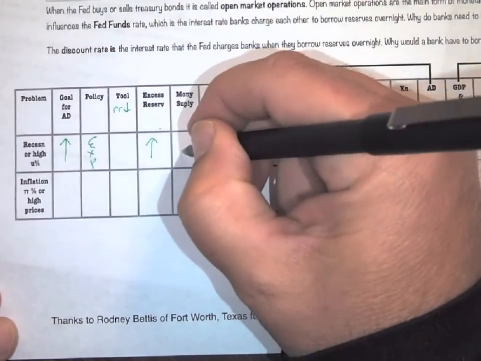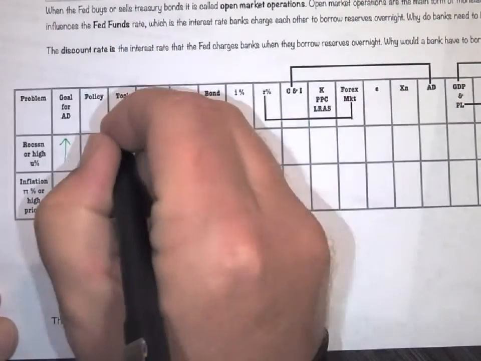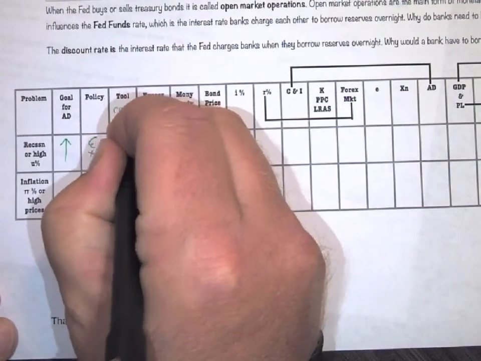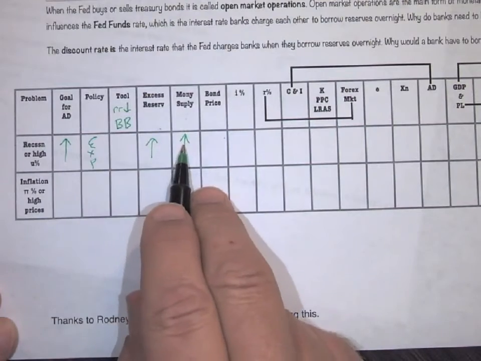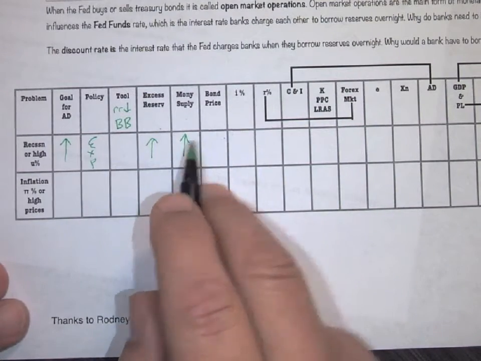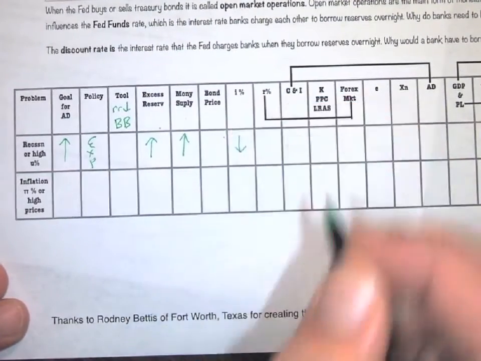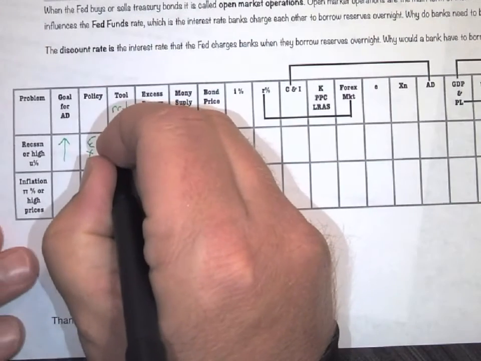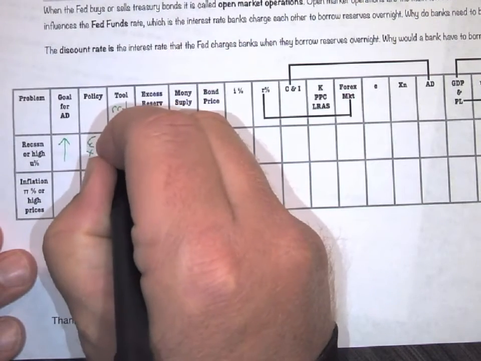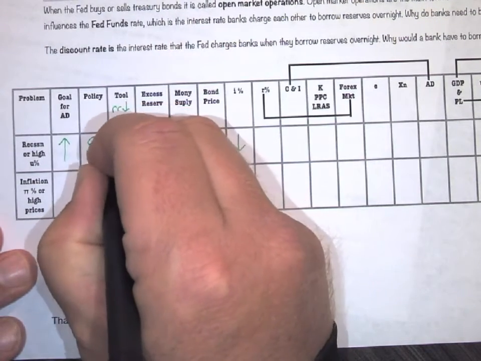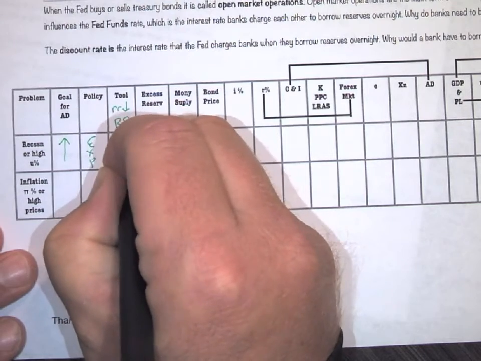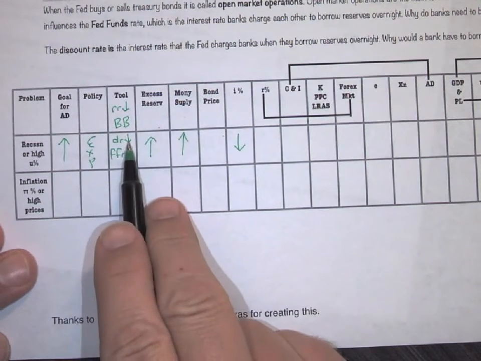And that ends up making our money supply go up. Also, we want to buy bonds, which makes the money supply go up, correct? Both of those are going to lower the interest rate. And if we're not dealing with money directly, the borrowing of money, we have the discount rate, and the Fed funds rate can be lowered. Okay, those are the rates.